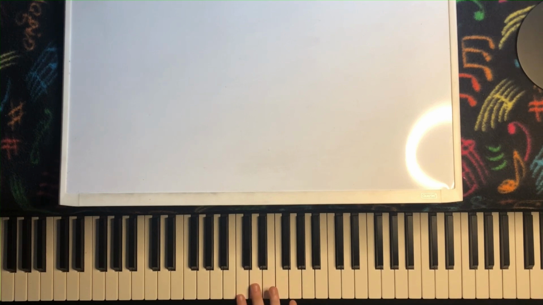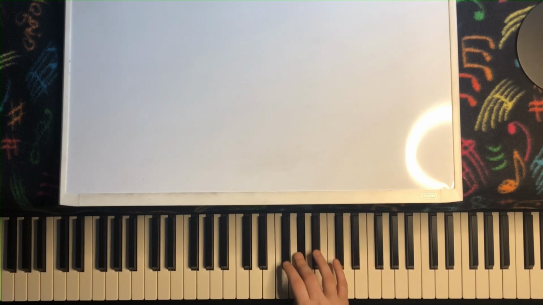So in the last video, we talked about how our major scales are based on a step pattern, right? So any major scale, so say I started on E, should be a whole step, half step, whole step, whole step, whole step, half step. Then you put it all together, and there you go, you get an E major scale.